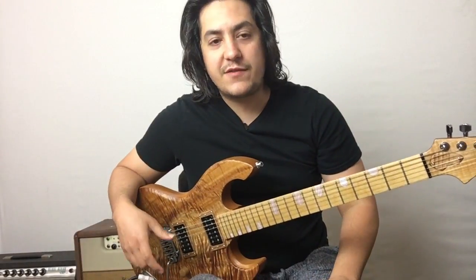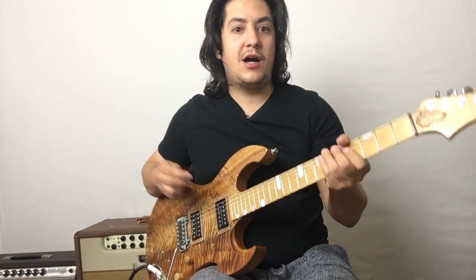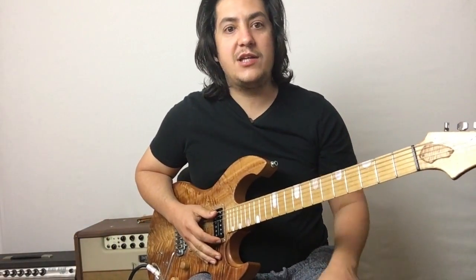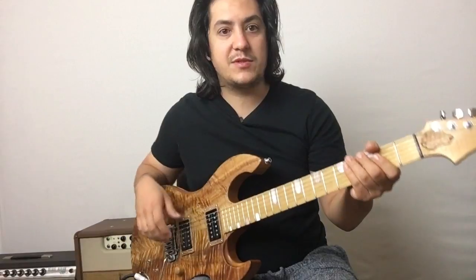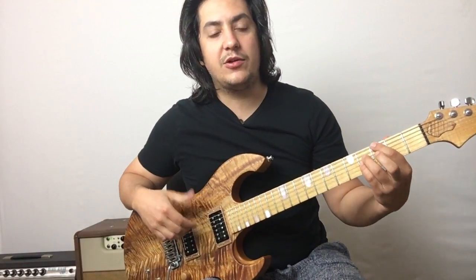Okay, so you've got your seventh chords down, or maybe somewhat down, or at least you kind of know what to do for the E string root and the A string root chord shapes. I'll just play through them real quick just so you can see what they look and sound like.